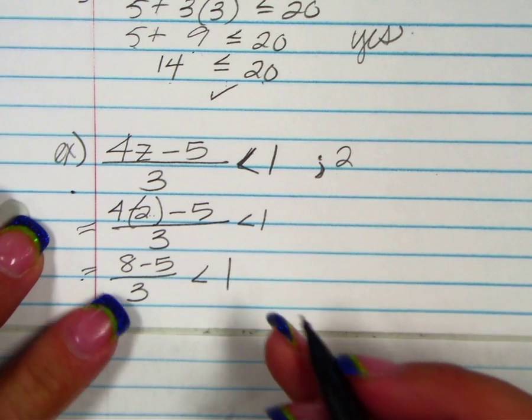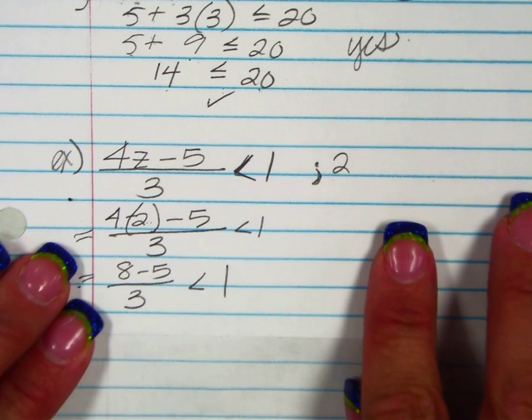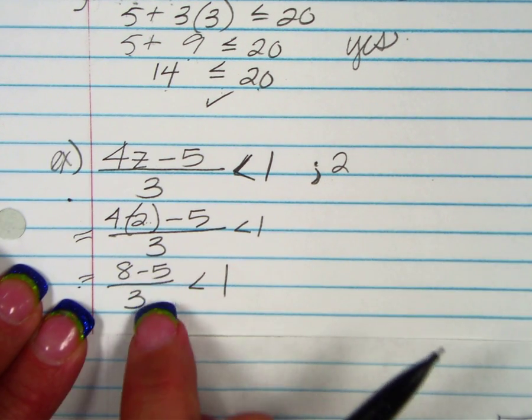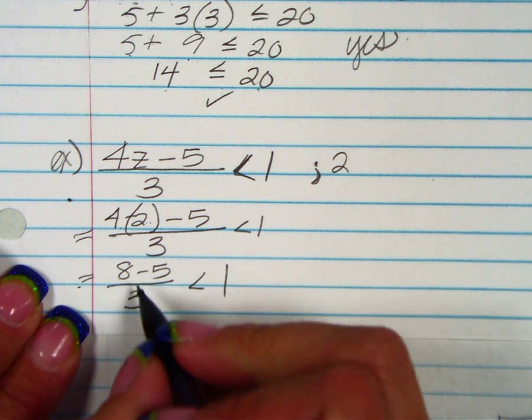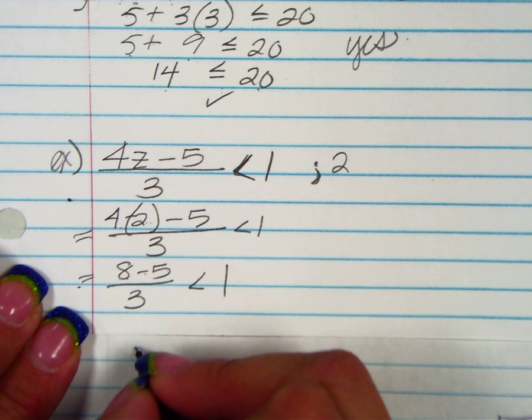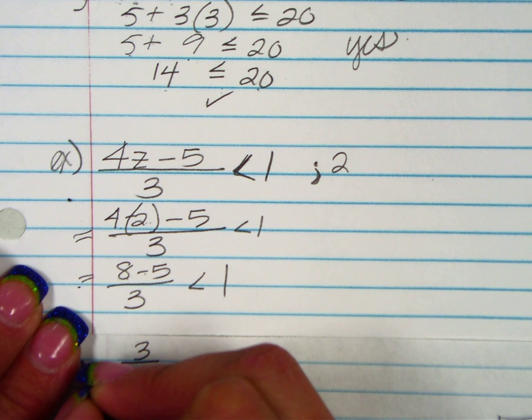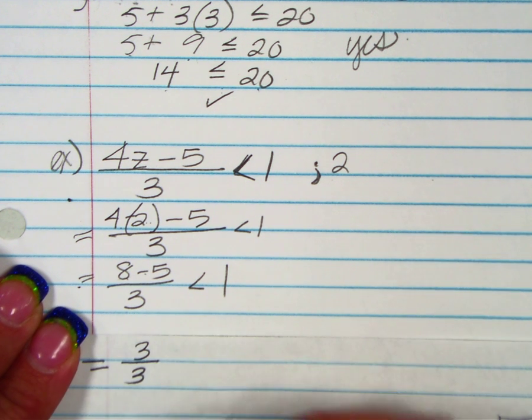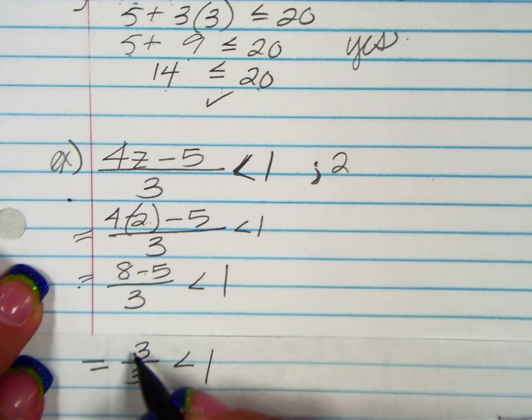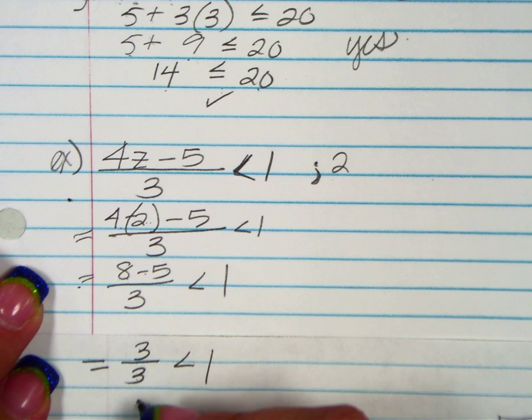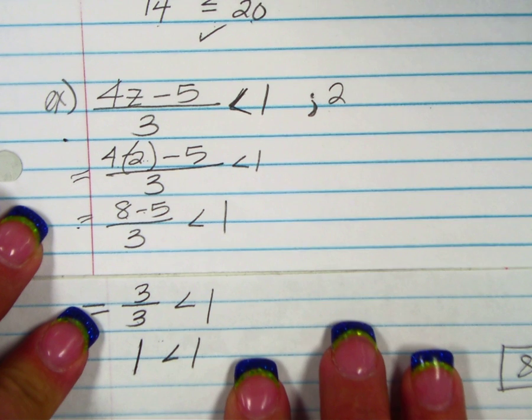So remember that our grouping symbols also mean our fraction bar. So we have to take care of what's on the top before we divide by 3. So 8 minus 5 is really 3 divided by 3. Okay? And that's less than 1. Well, 3 divided by 3 is really 1. Is 1 less than 1? No, 1 is not less than 1.